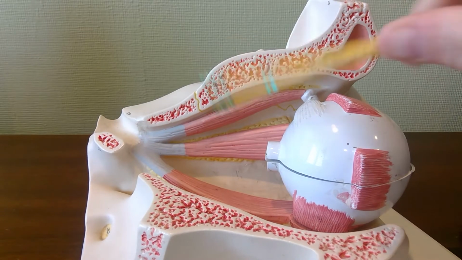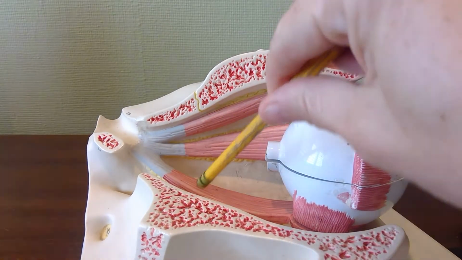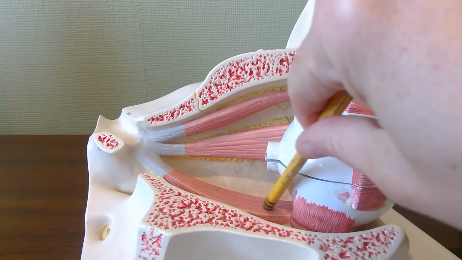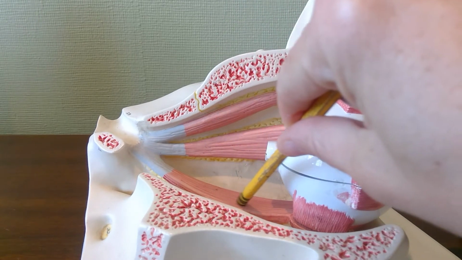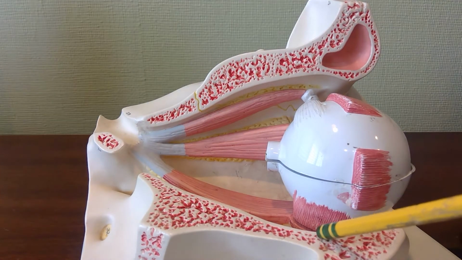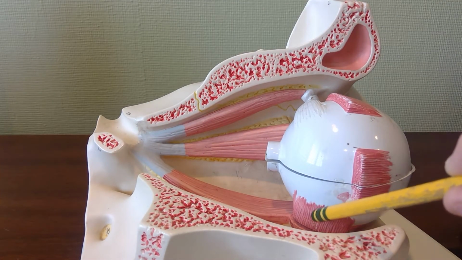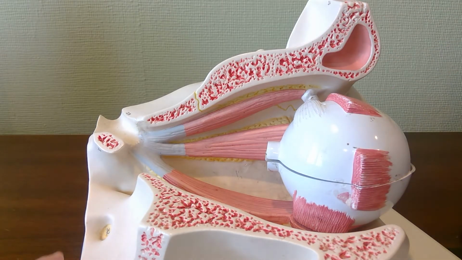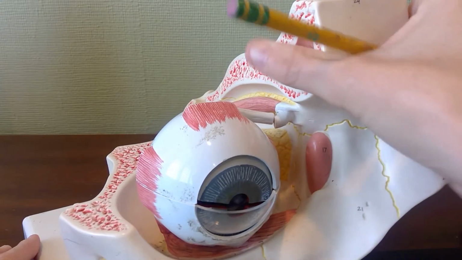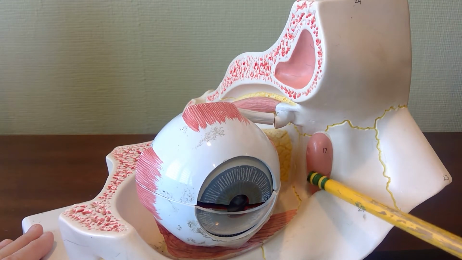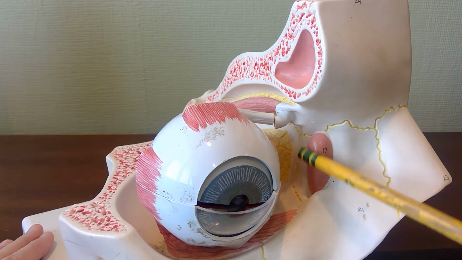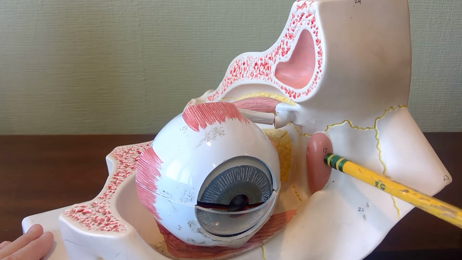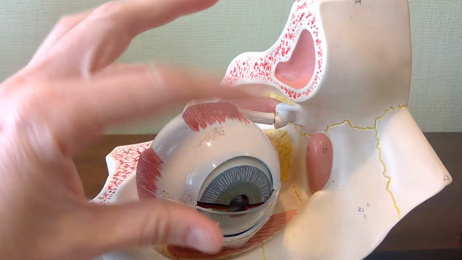Over here, we can see the medial rectus. Down here, we can see the inferior rectus. Right here is the inferior oblique, and this is the lateral rectus. This is the nasolacrimal sac. This is where your tear secretions ultimately end up.